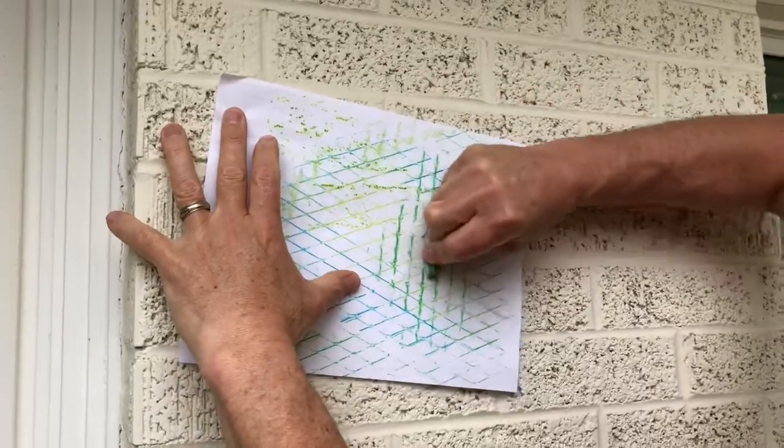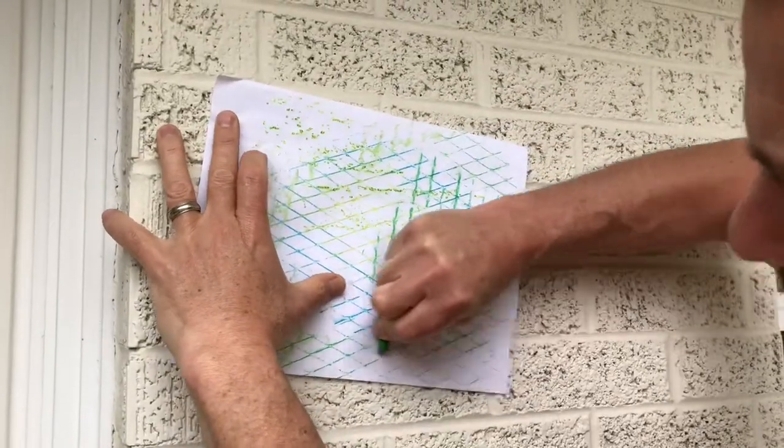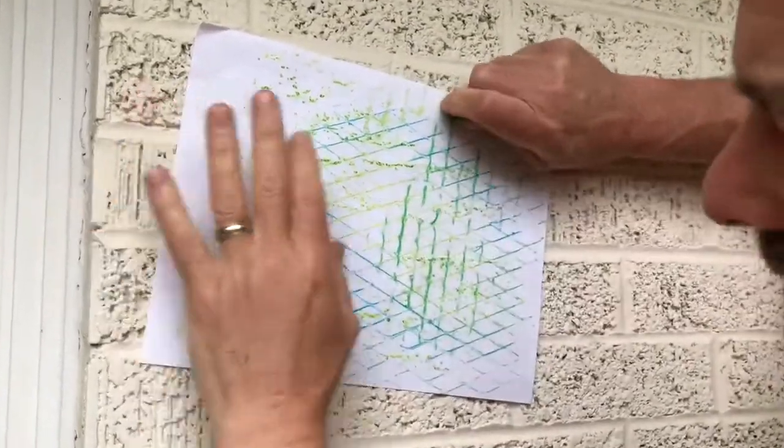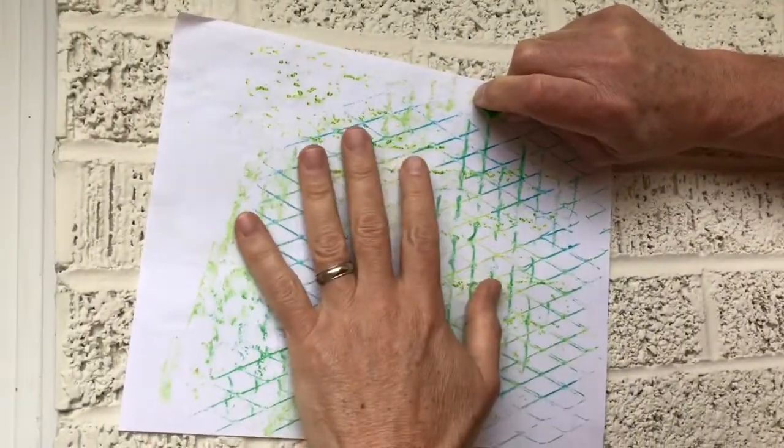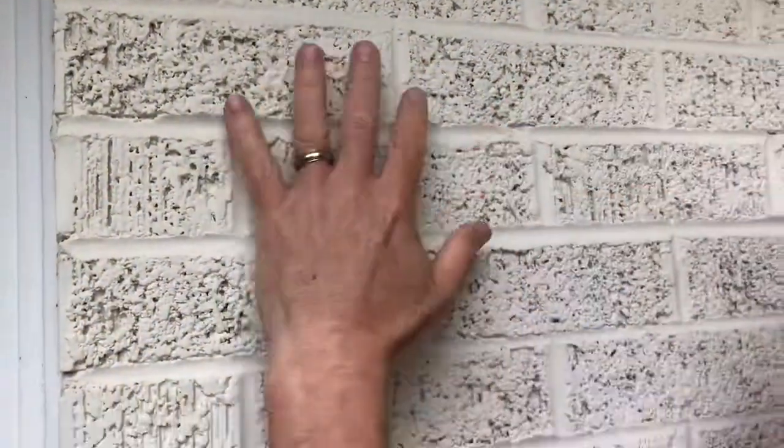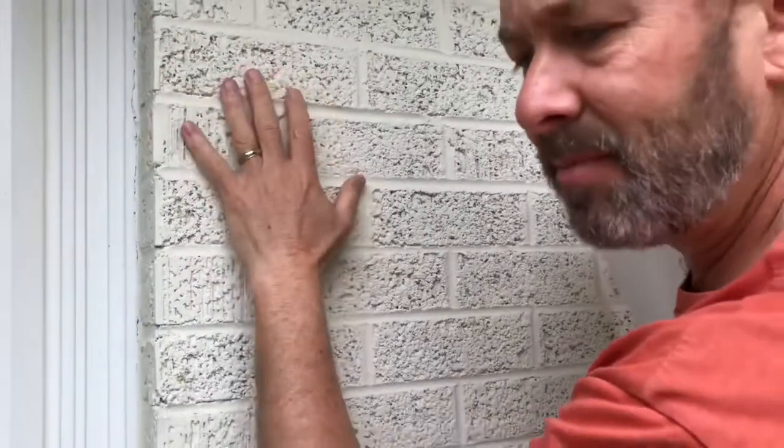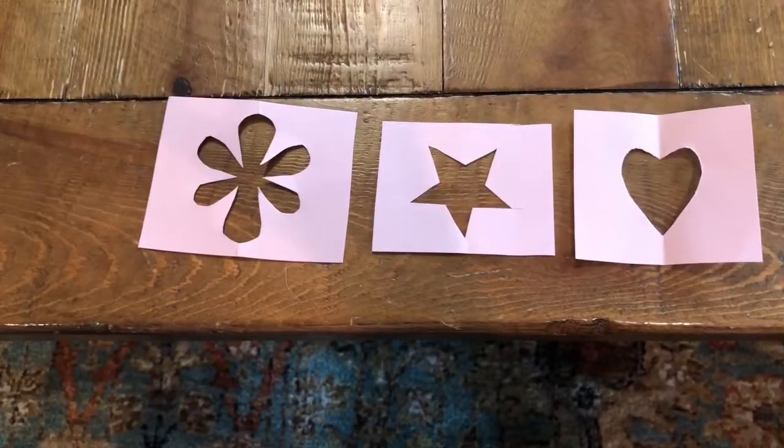That's interesting texture. So implied texture, when I feel it, it's really smooth. Actual texture, it's bumpy. All right, guys. So let's go back inside and I'll show you what you can do with some of these interesting rubbings from your texture.